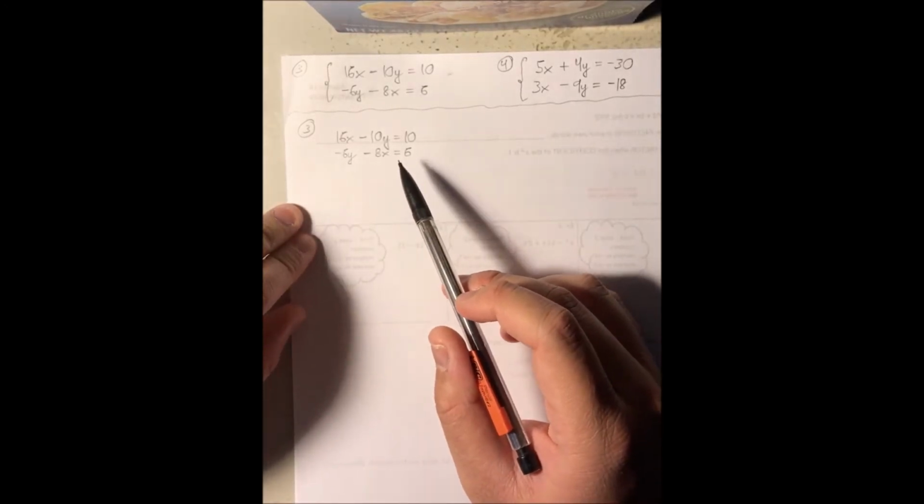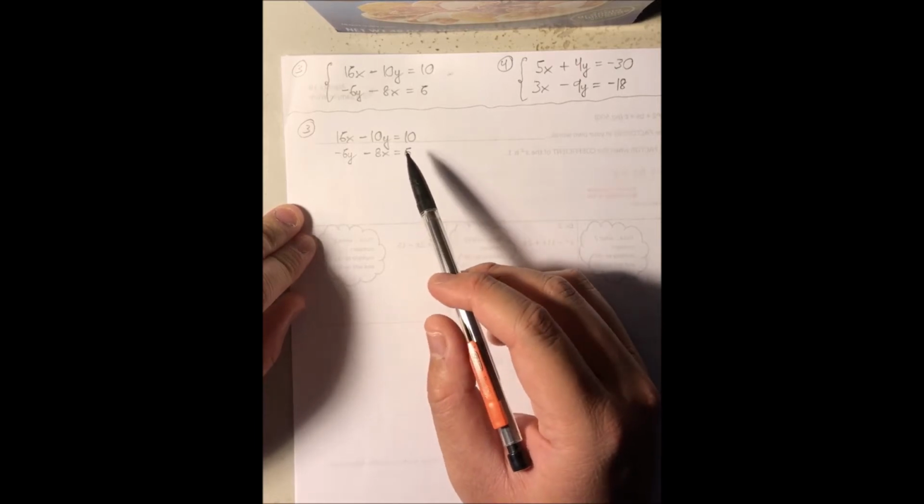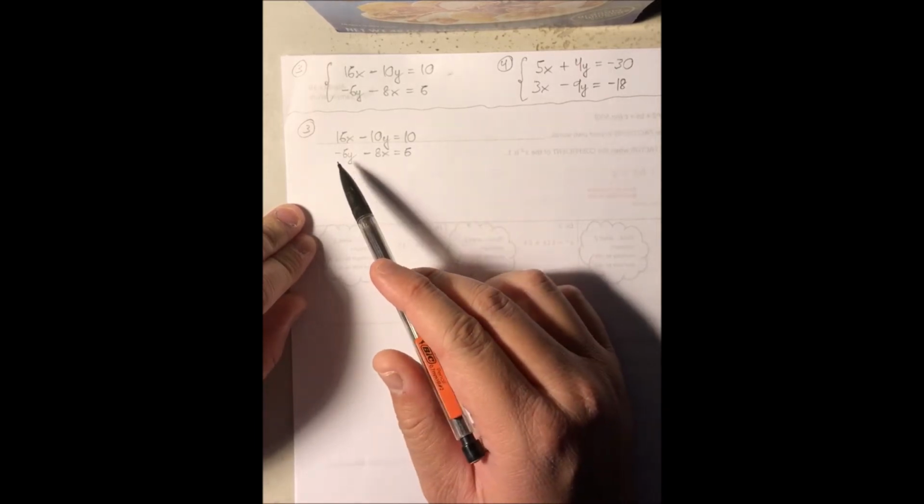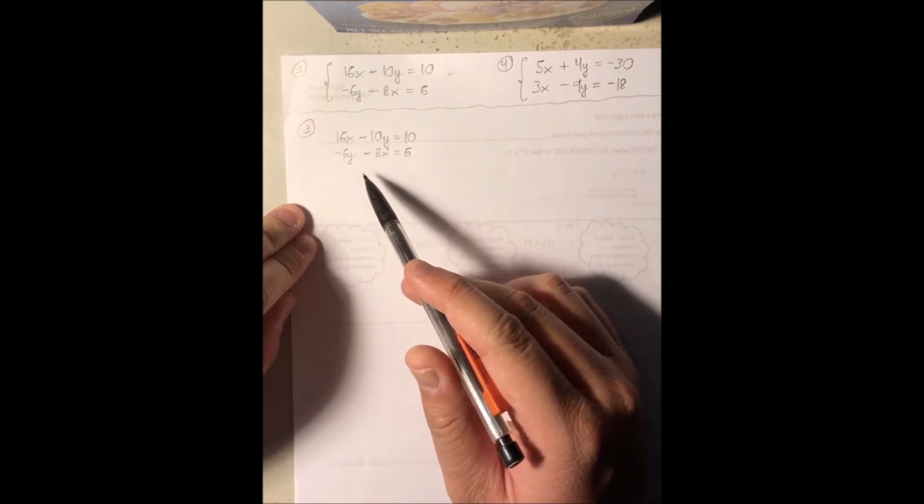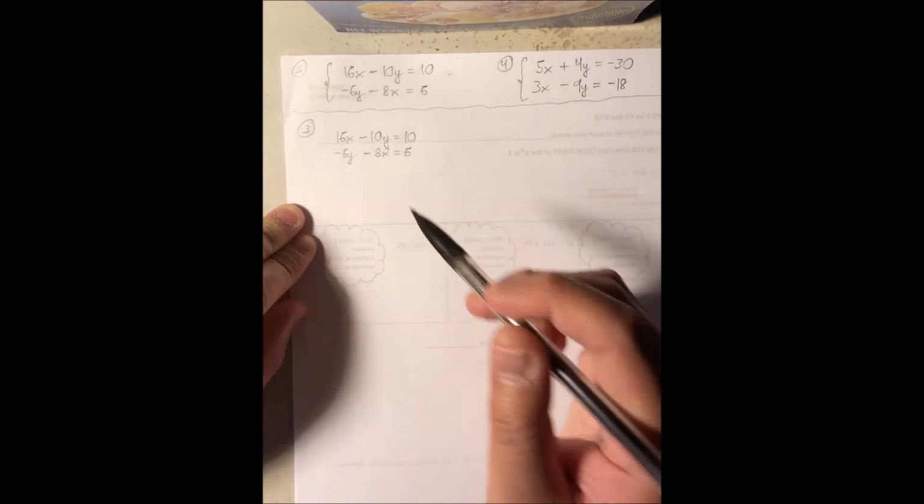Alright, I'm going to go over two more examples of how to use the technique of elimination to solve a system of linear equations. Now in example 3, we have positive 6x minus 10y equal positive 10, and the other equation is negative 6y minus 8x equal 6.